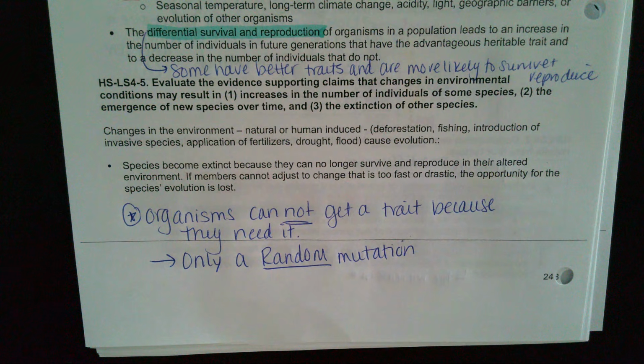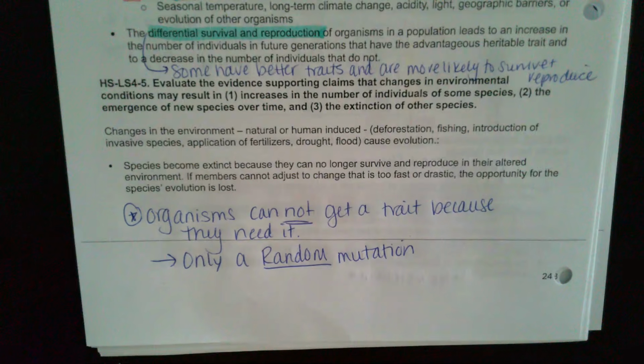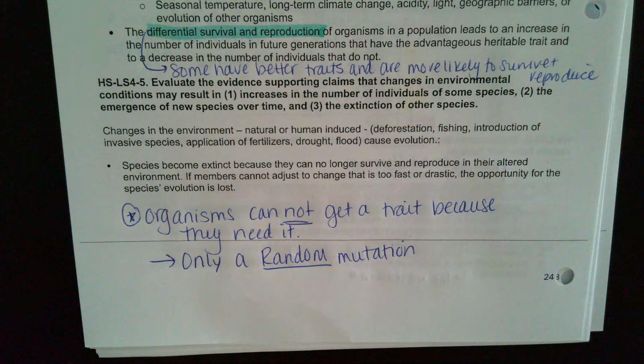One example that we saw, and maybe some of you who I don't have also saw, was the rock pocket mouse on BioInteractive. It said that in a population that lived on a sandy surface, there were some mice that were sandy colored and then some mice were dark colored. Being dark in that environment was not good, but there still happened to be some dark mice.